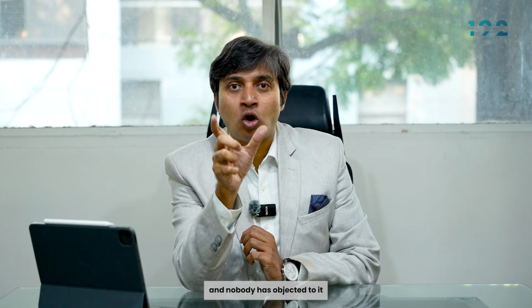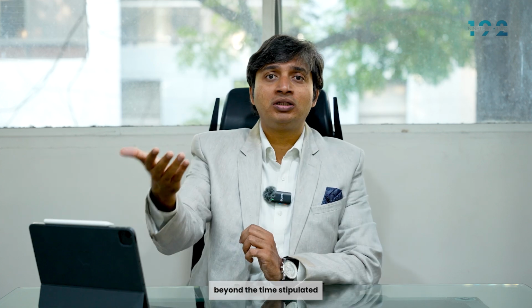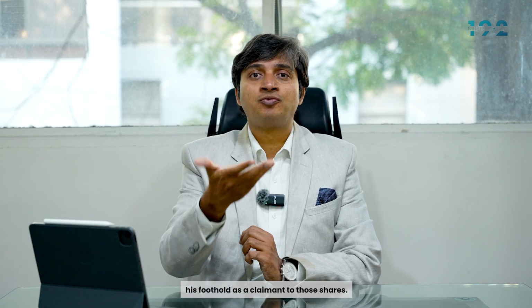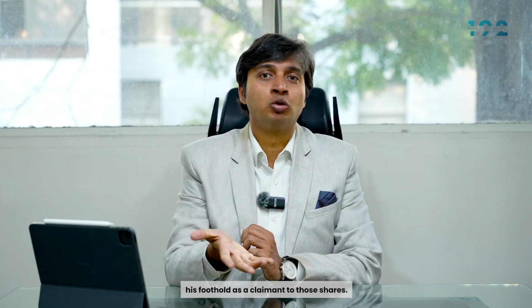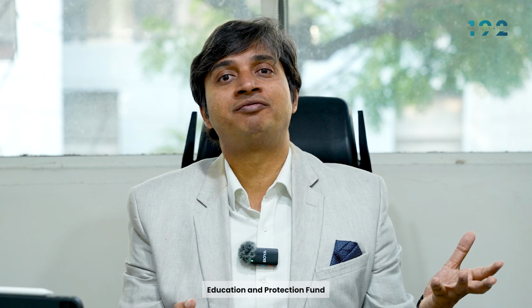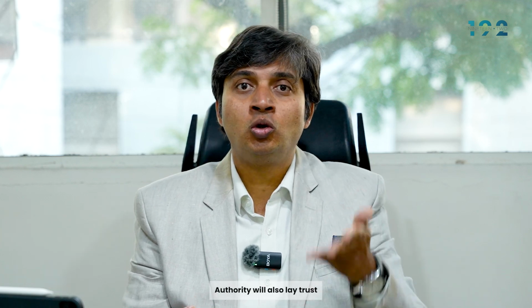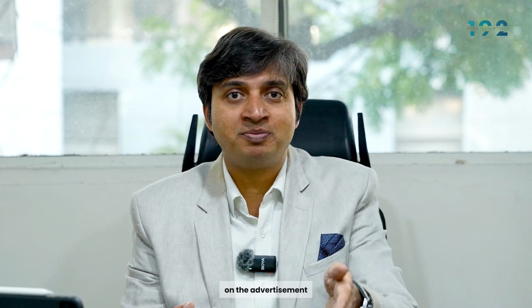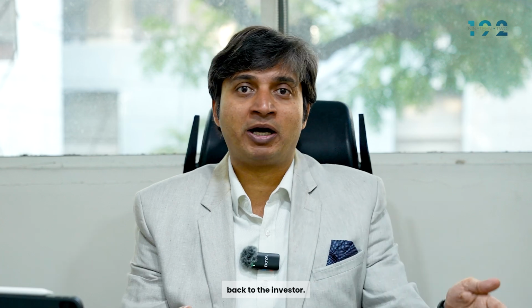Once the investor has issued a newspaper advertisement and nobody has objected to it beyond the time stipulated in the public notice, the investor gains his foothold as a claimant to those shares. The RTA will also rely on that advertisement if no objection comes up, and the Investor Education and Protection Fund Authority will also place reliance on the advertisement while recrediting the shares back to the investor.